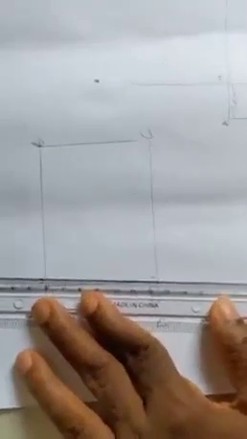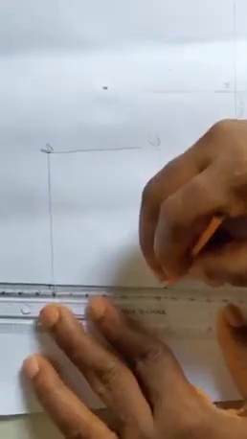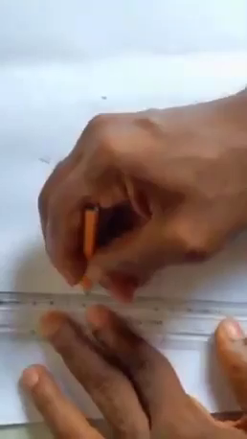Having done that, we'll now draw the incident ray. Be very careful, don't make mistakes. You draw the incident ray for the first one, the 5 degrees. So you draw a line out. This is I as 5 degrees.